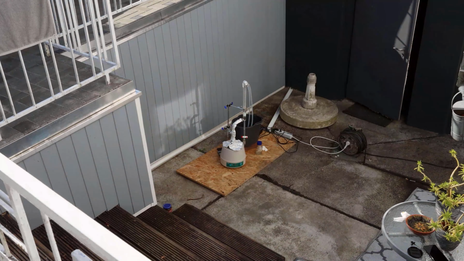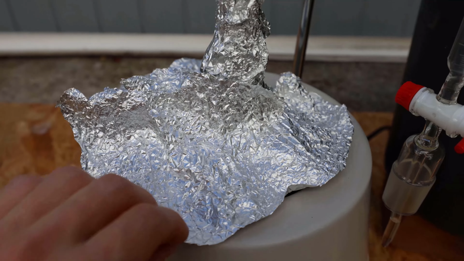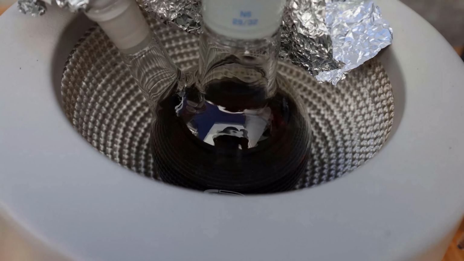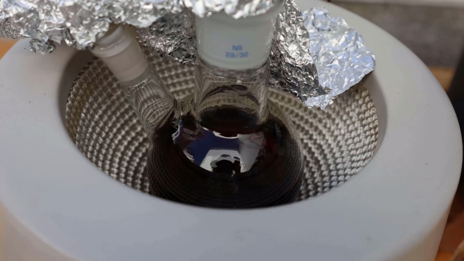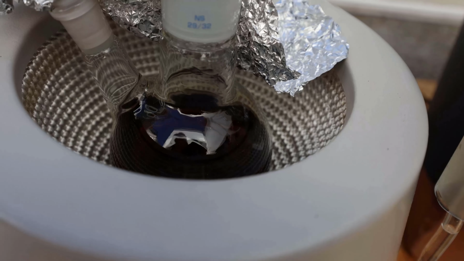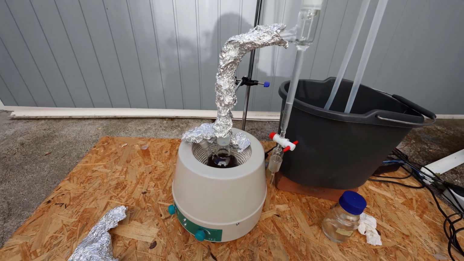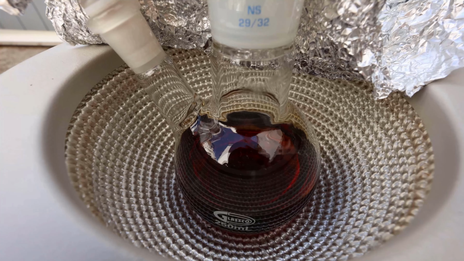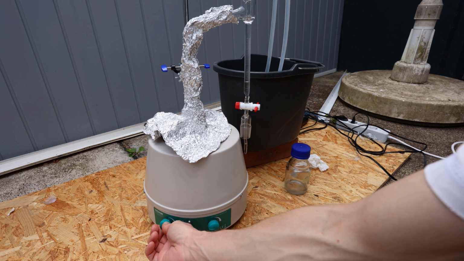So yesterday when I stopped the distillation it was slightly yellow, and when I checked on it this morning it looked like this. I think it looks worse on camera. It's pretty dark red. So I don't know what to think of that. 12 hours. Let's turn that off.